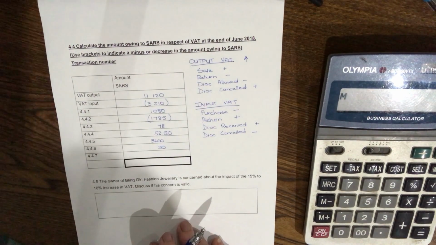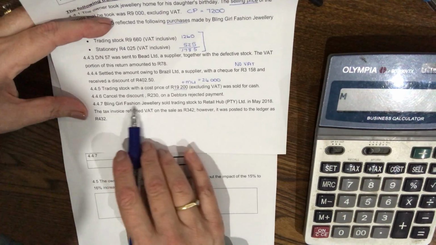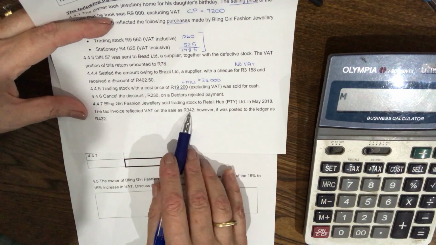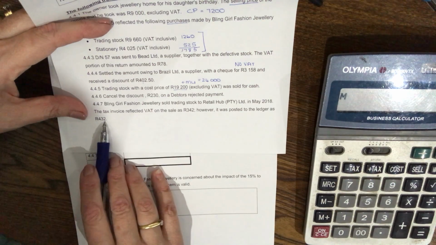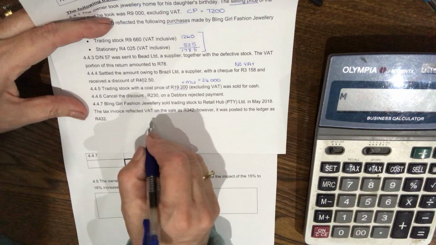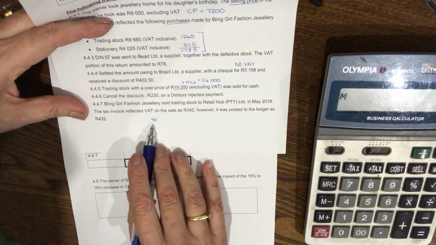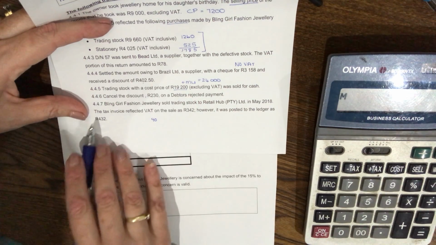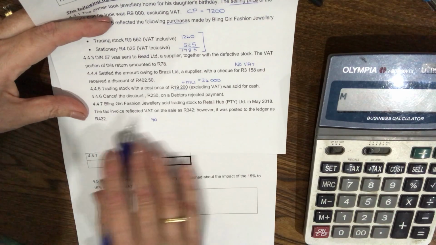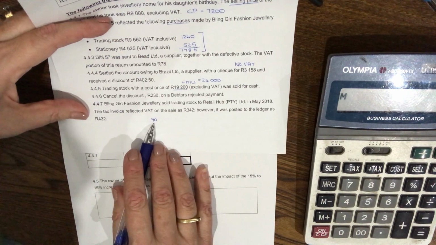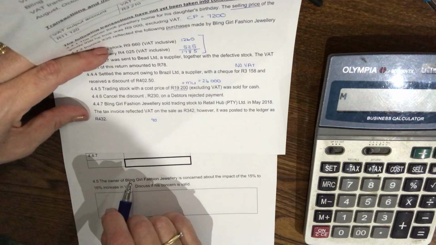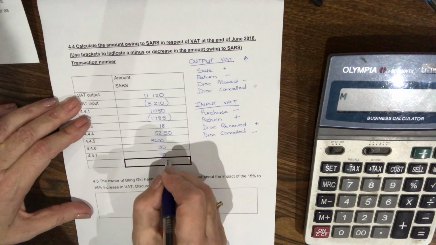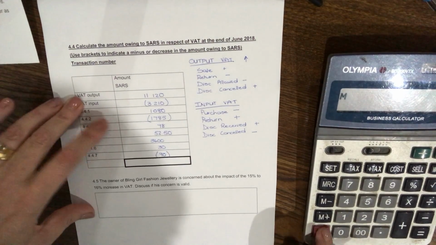And then the last one is jewelry that was sold, and the invoice said the VAT amount is 342, but the ledger says 432. The difference between these two is 90 Rand. 342 would have been correct, but 432 was written down, so I've got to decrease this amount of VAT, and that was an invoice for a sale. So I charged 90 Rand too much, and I can now decrease that.